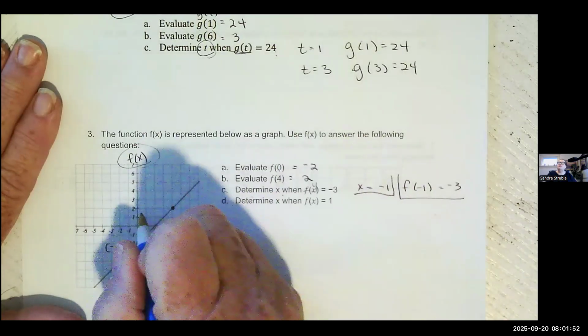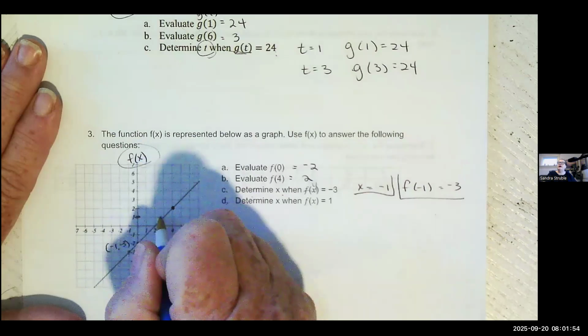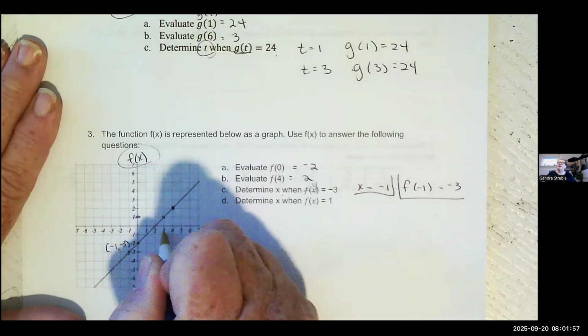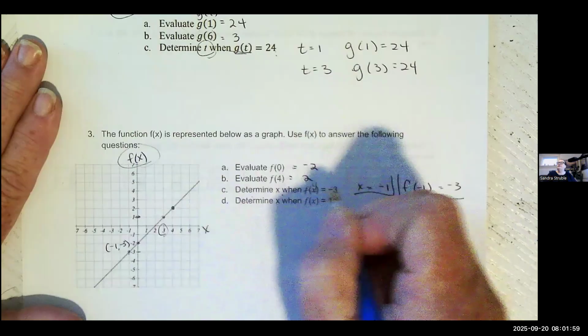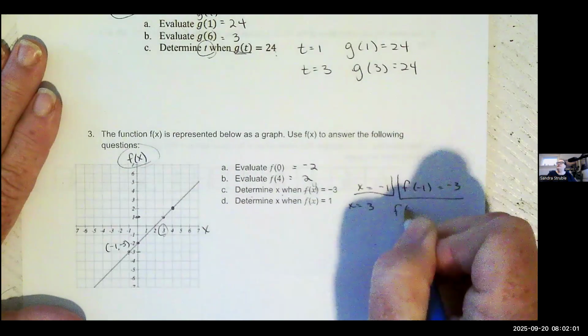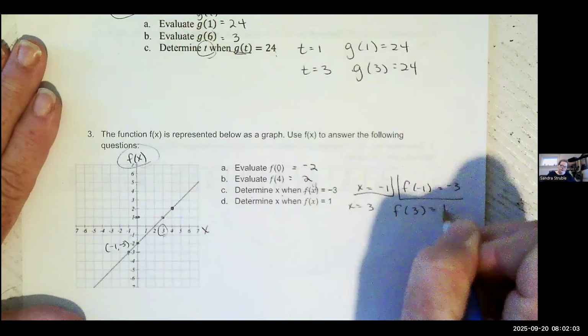The next one is determine x when f of x is 1. Well, f of x is 1 right here. Find it on the graph. What is your x place value? 3. So x is 3, or f of 3 is equal to 1.